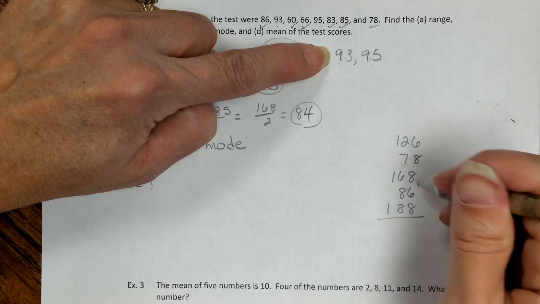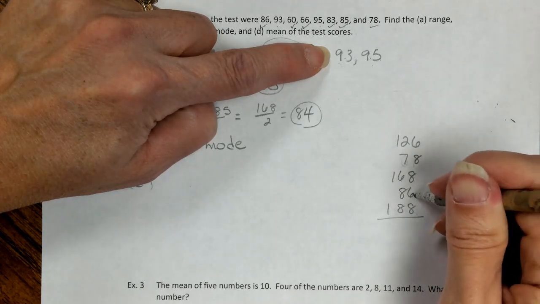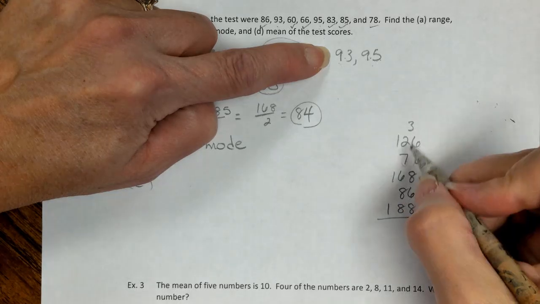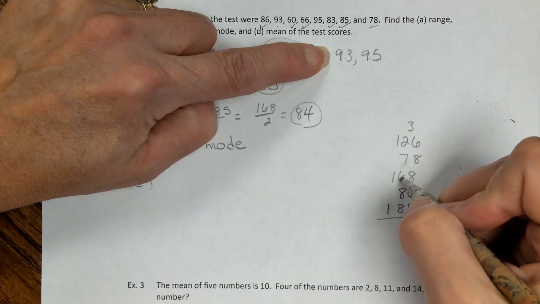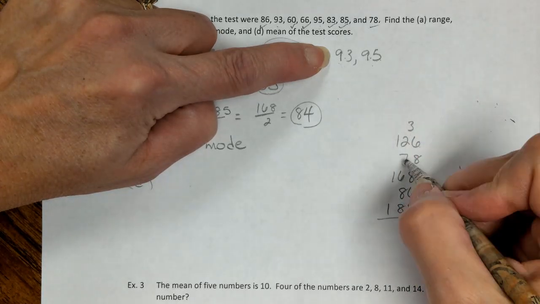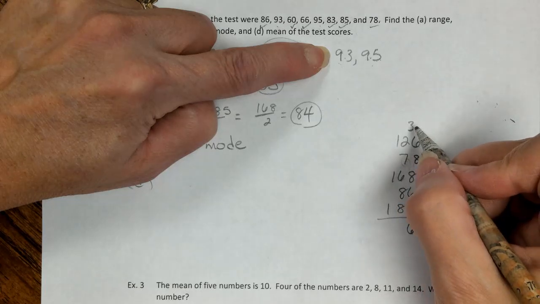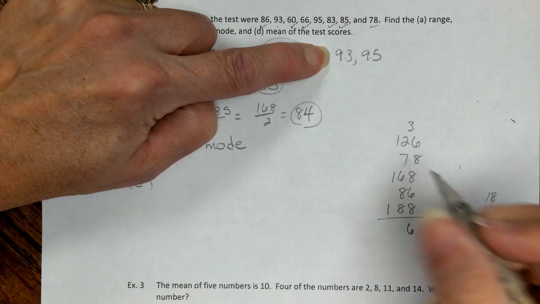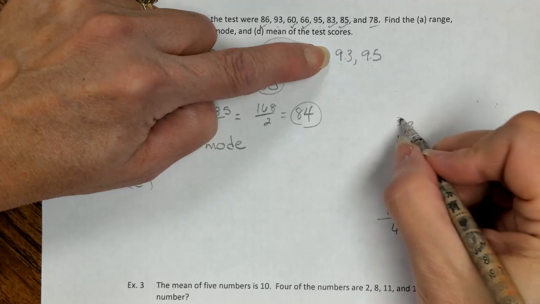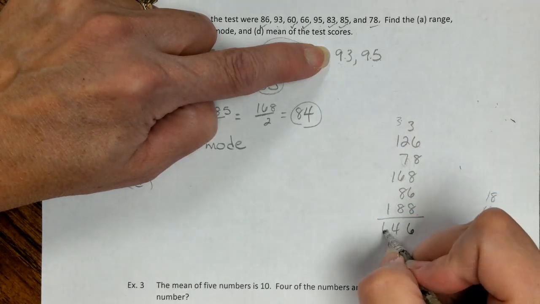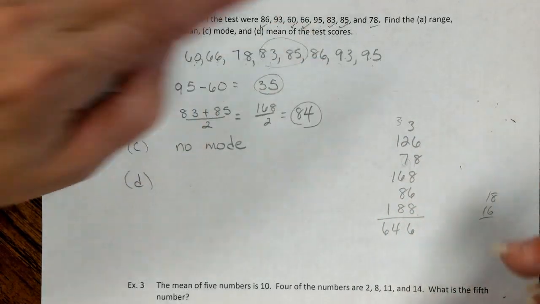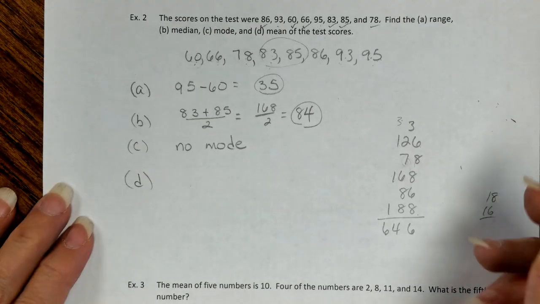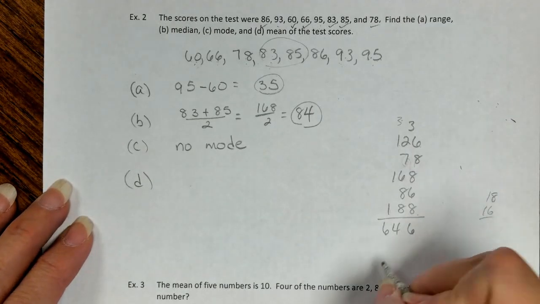Okay, 1, 2, 3. That's 24 plus 12, so that's 36. 13 right here. 13, 18, 18 and 16 is 34. 3, 4, 5, 6. Okay, and there were 8. So we have to divide that by 8.